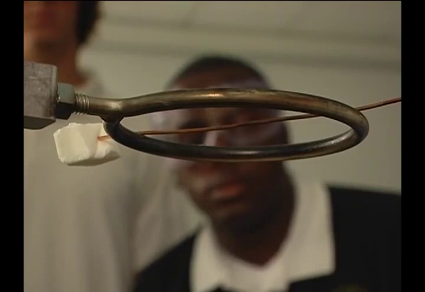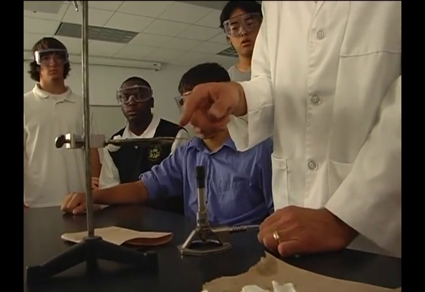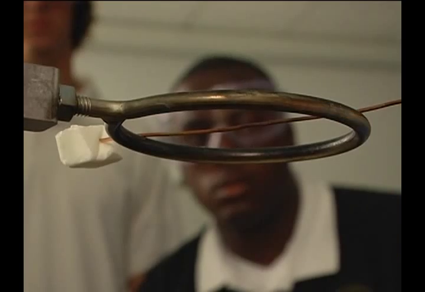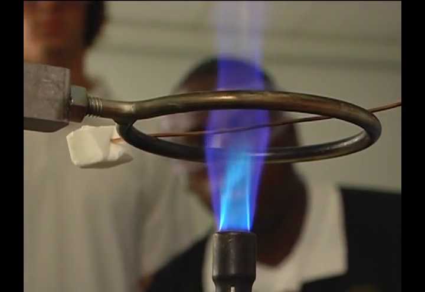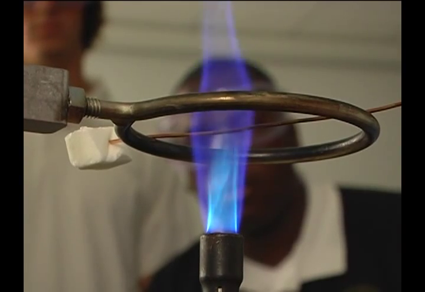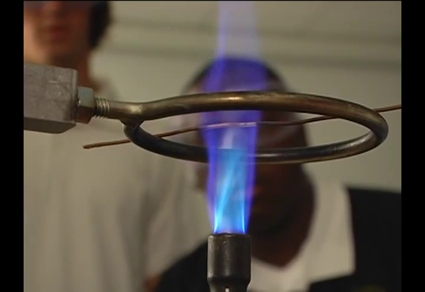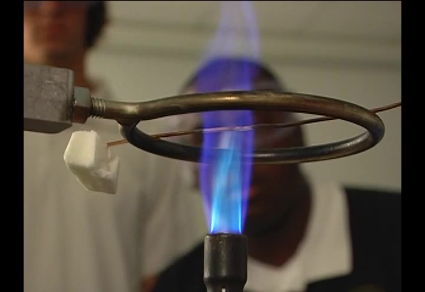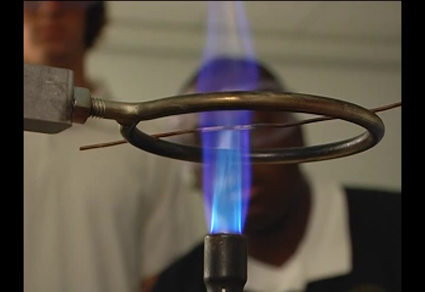So what I've done is I've taken a piece of shortening and I've impaled it on a copper wire. Let's observe what happens to the shortening. So we'll ignite the Bunsen burner, heat up the copper wire. So let's see what happens. So what happened there? The flame from the Bunsen burner came in contact with the copper wire. It melted the shortening, and the shortening fell off.